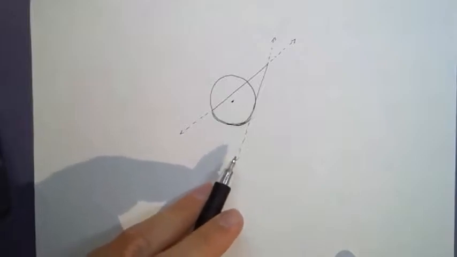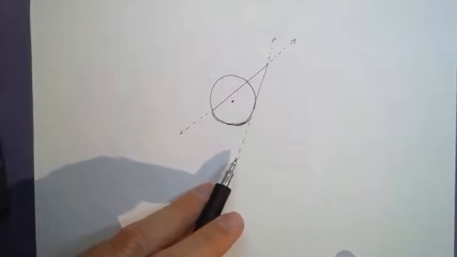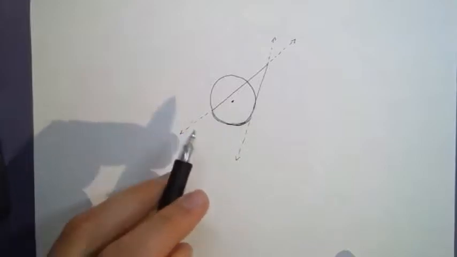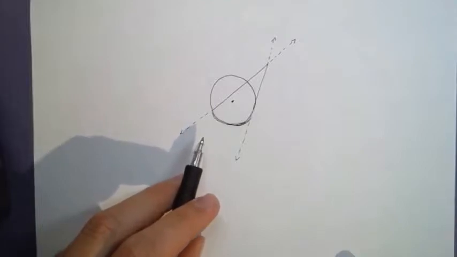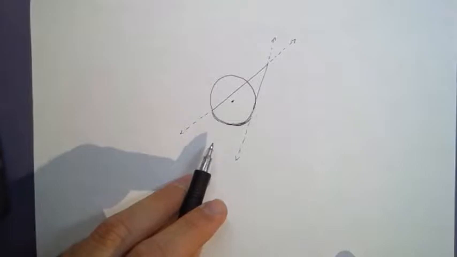So this theorem is easy if the secant product theorem is understood. The secant theorem stated that if two secants intersect, the product of the lengths of each secant and its external segment are equal.